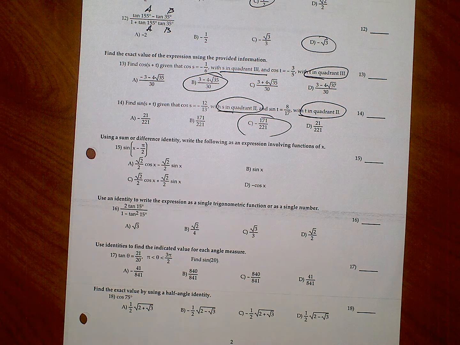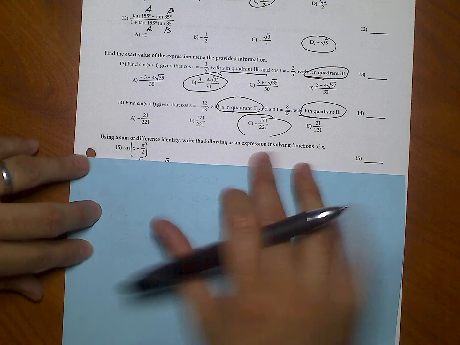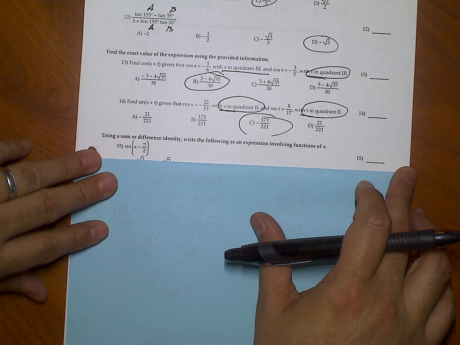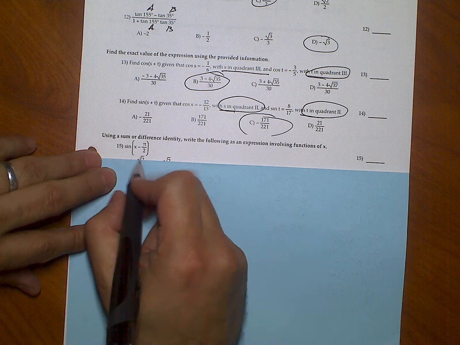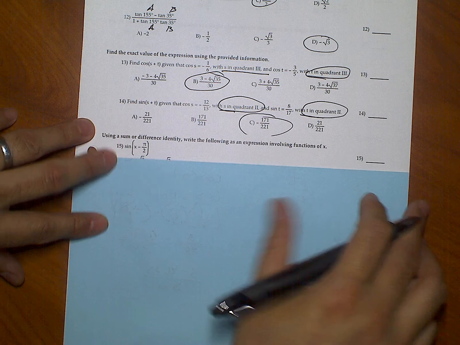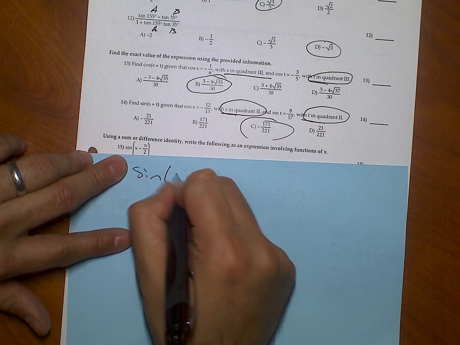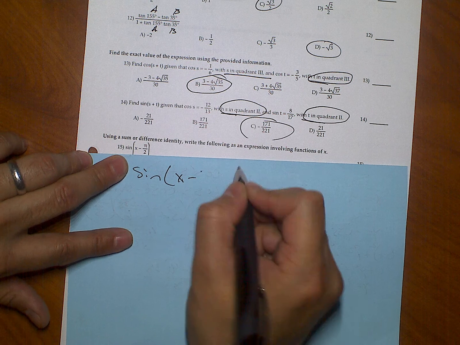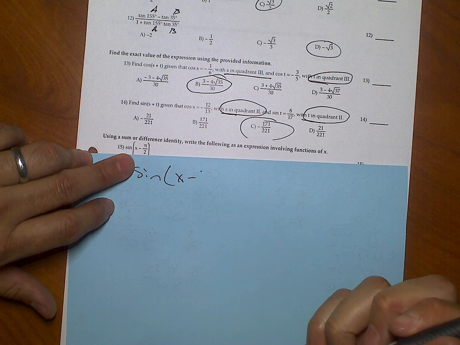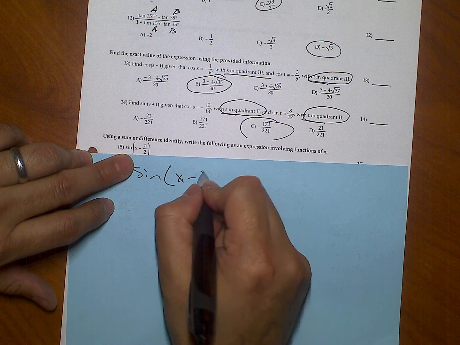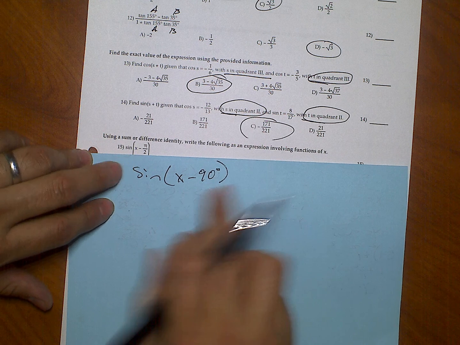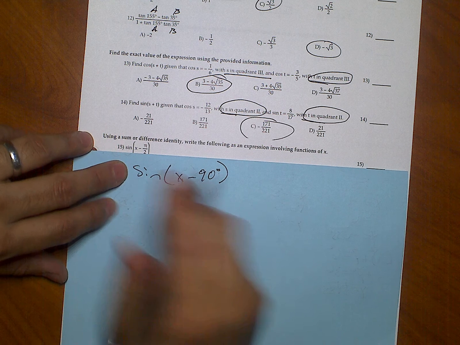All right, so next one right here. Sum and difference identity for this. Now, for this, we're going to just plug in the formula. So it's going to be sine of x minus pi over 2. What is pi over 2? It's 90, right? So that's going to help me out. So now it's going to be sine, right?